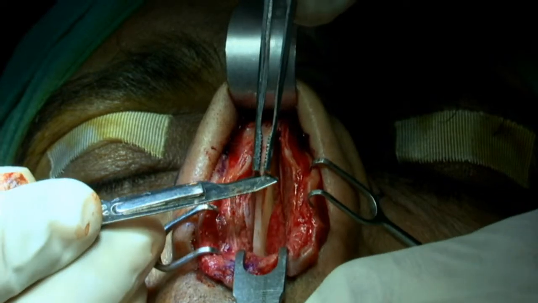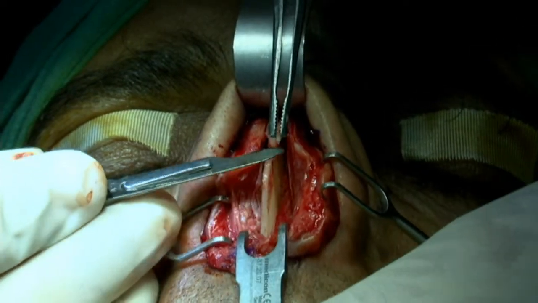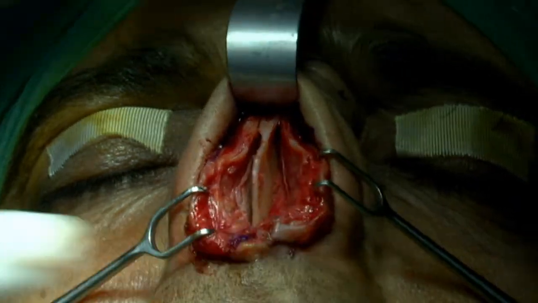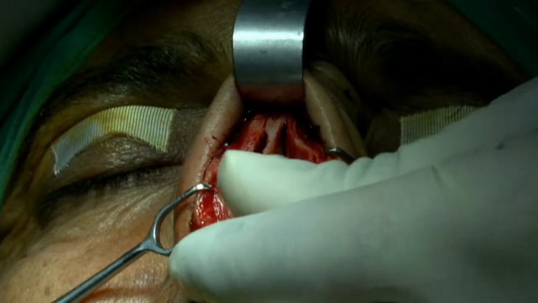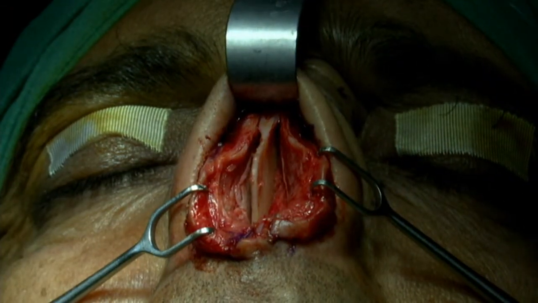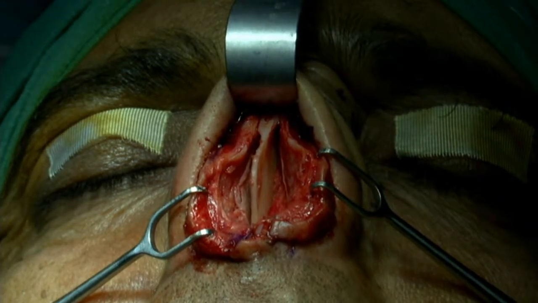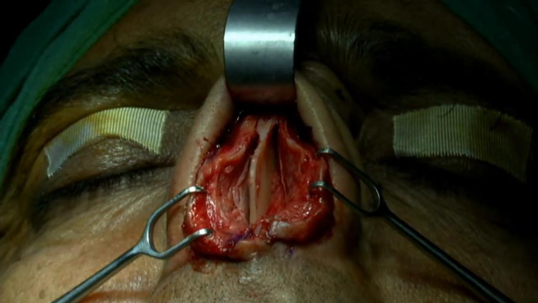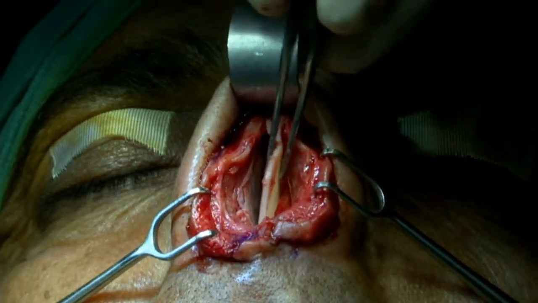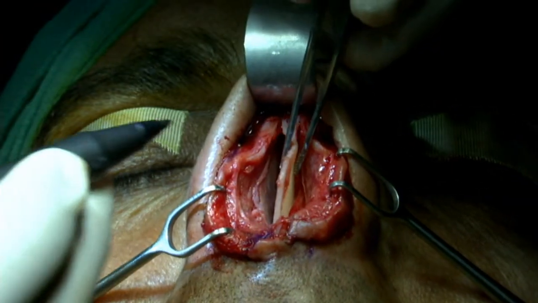Now the question arises in your mind: then how much do we excise? It's the aesthetic analysis of your eyes. We keep your photograph in your mind, then decide how much we excise. Now we harvest the septal cartilage and create an L strut. Then around the marker, around 1.5 centimeter superiorly and 1.5 centimeter anteriorly.